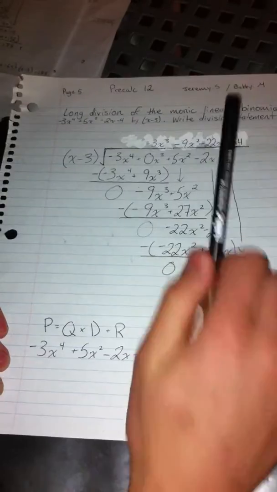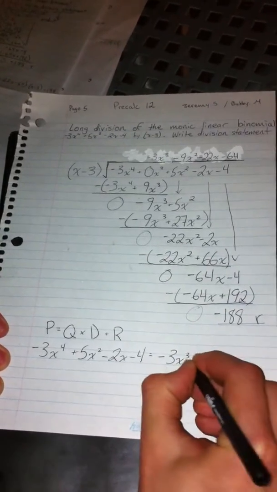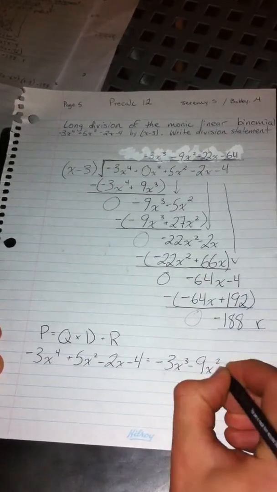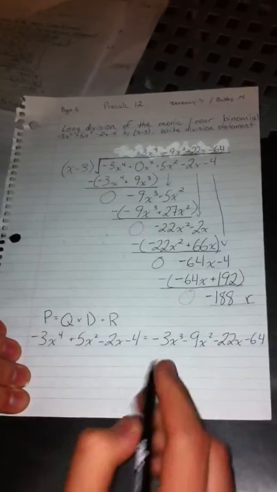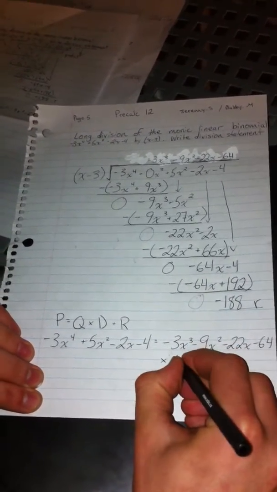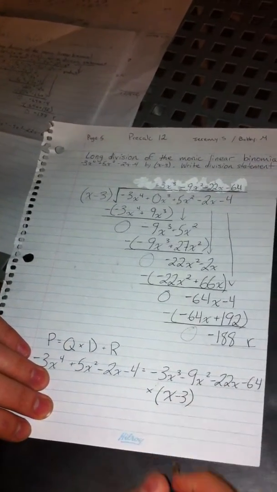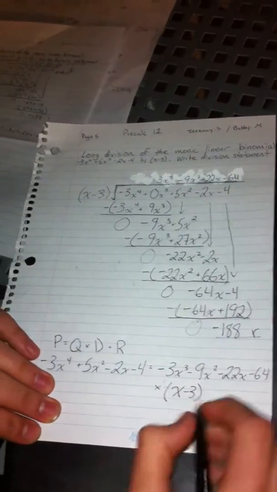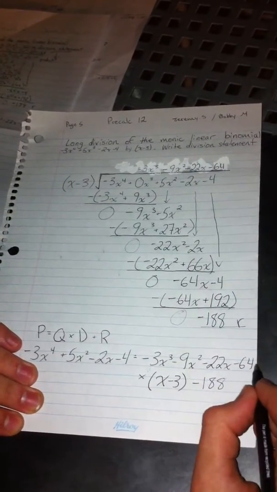And this is equal to the quotient, which we get as our answer from the long division, negative 3x cubed minus 9x squared minus 22x minus 64. Oops, running out of room. And this is multiplied by the divisor. And then we add the remainder. But since it's a negative, we subtract the remainder. So sorry I didn't have enough room there, but this is just a continuation of right here.